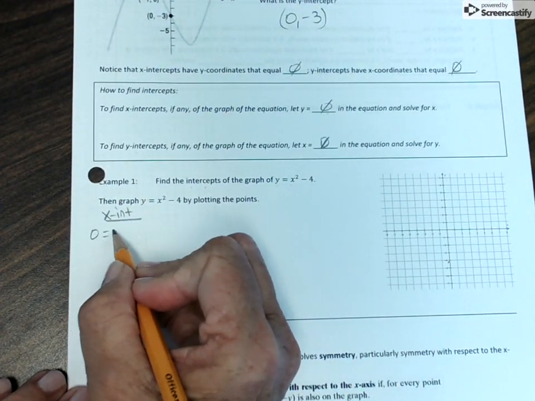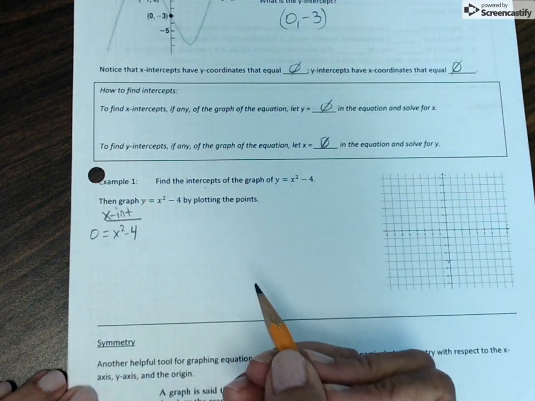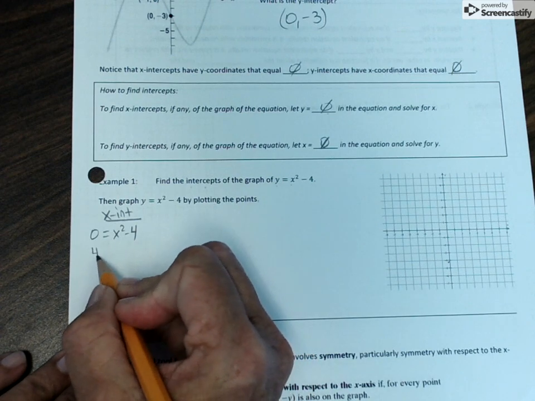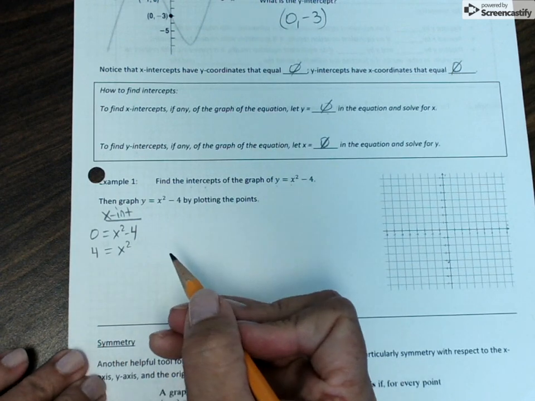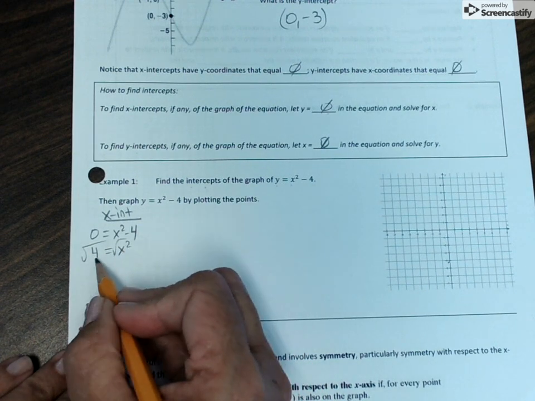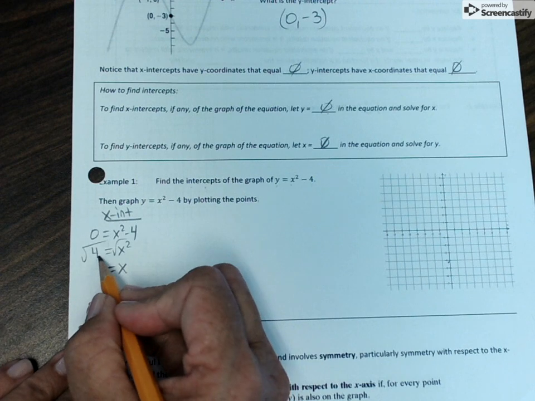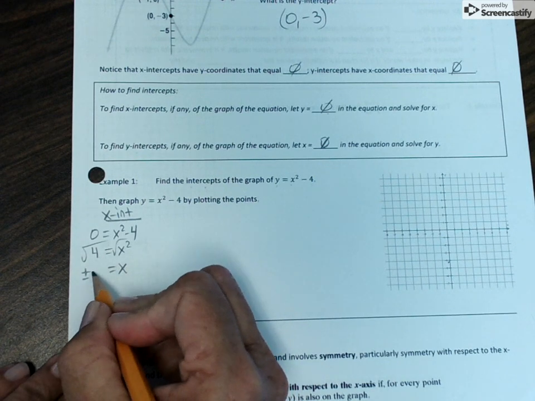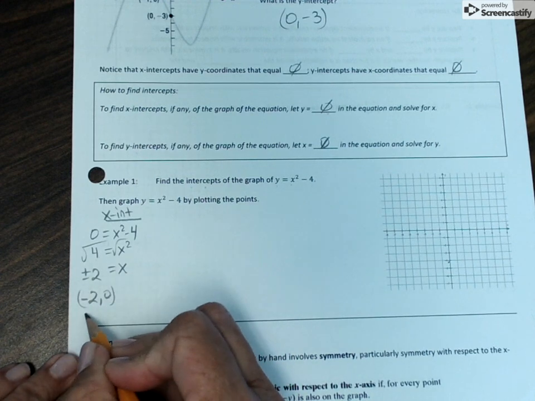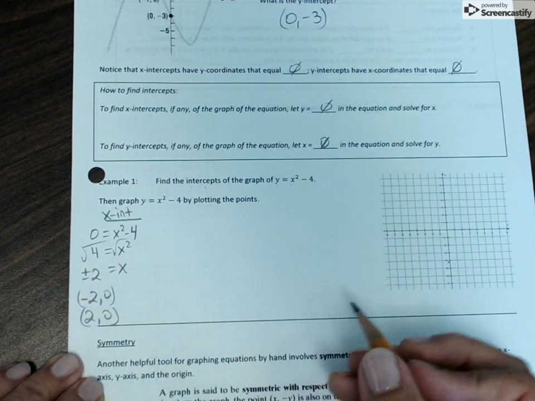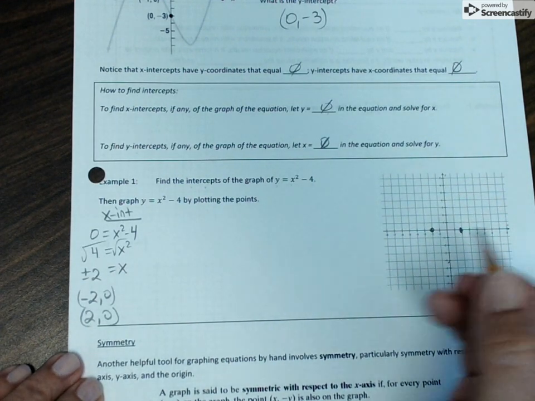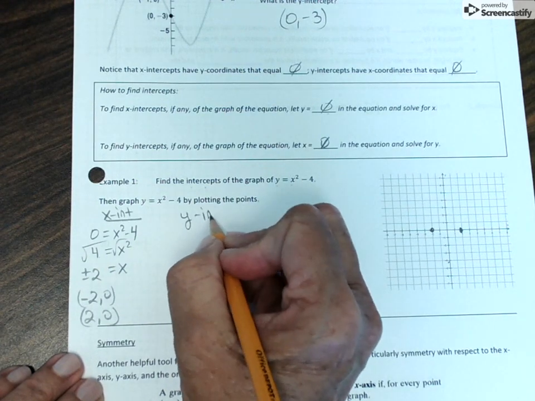So Y equals x squared minus 4. If I am trying to solve for x, I need to add 4 to both sides, so I have 4 equals x squared. Solving for x, I take the square root of each side. The square root of 4 is +2 or -2. So I have 2 x-intercepts. One is at -2, 0. The other is at +2, 0. So I'll go ahead and draw those in on my graph. Okay, there we go.